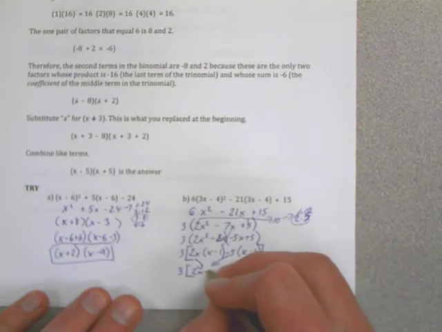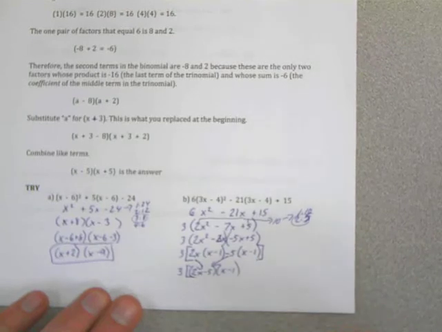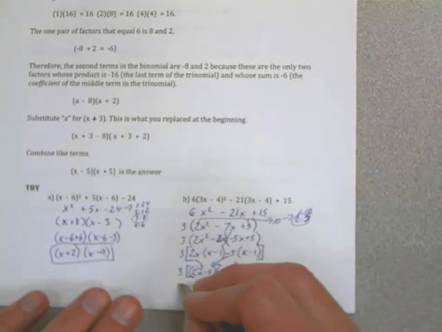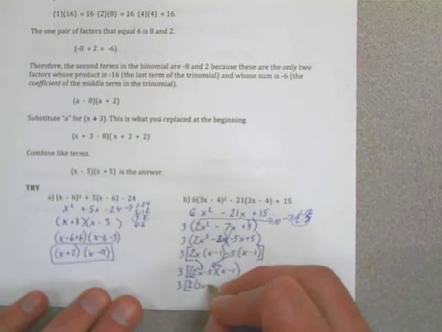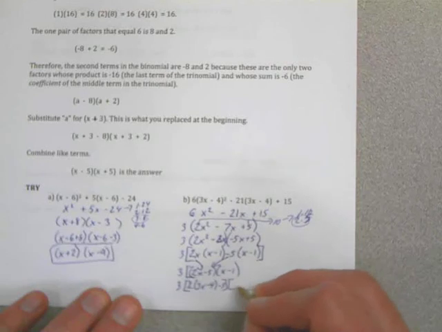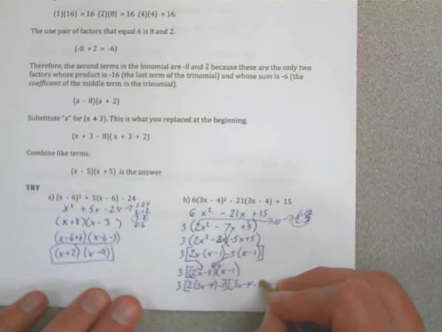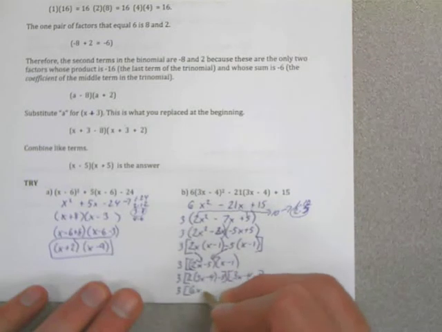So I'm going to have 2x minus 5 times x minus 1. You then replace the 3x minus 4 back in there. So 2 times 3x minus 4 minus 5. And this will be 3x minus 4 minus 1. So I then get 3 on the outside. I get 6x minus 8 minus 5.